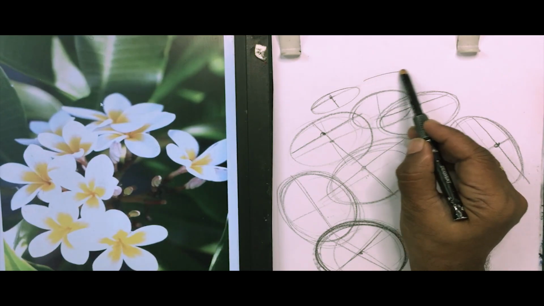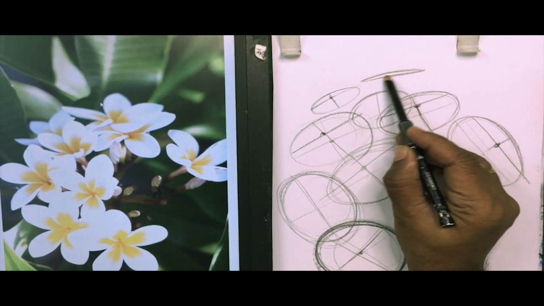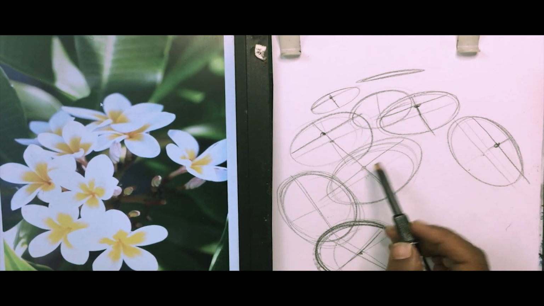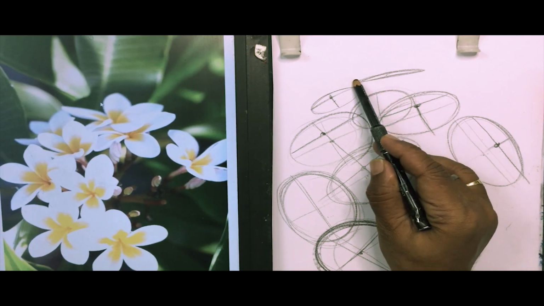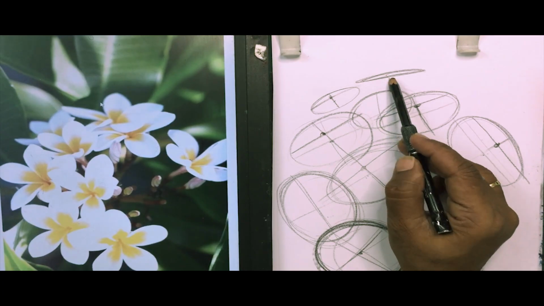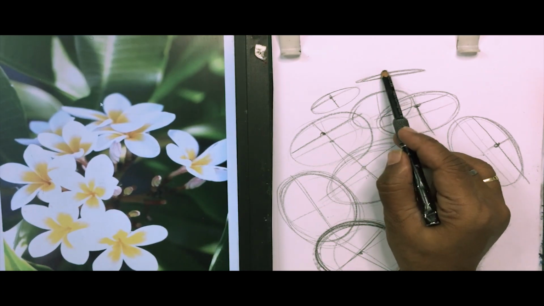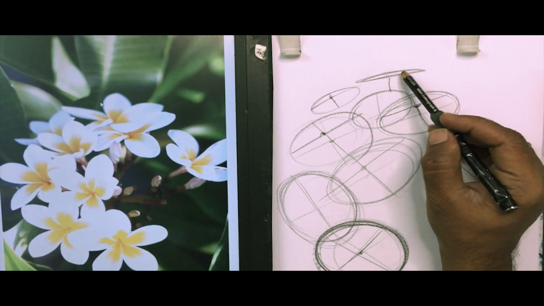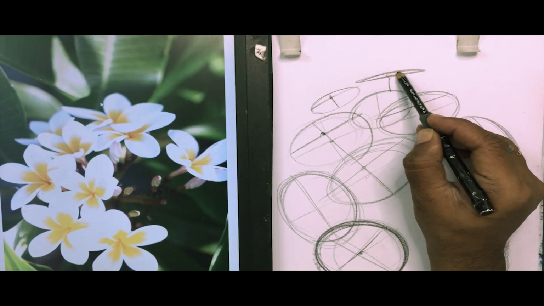Oval. Some flowers you can draw that much oval also, because you see only the petal. You see only the petal. This is a stem and the petal. You're not seeing this. So only the petal, only that much.